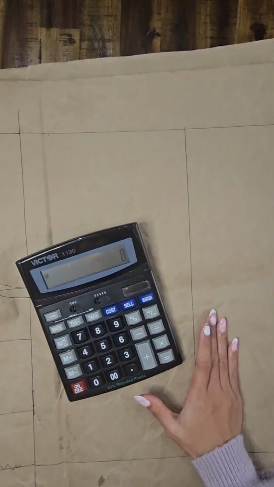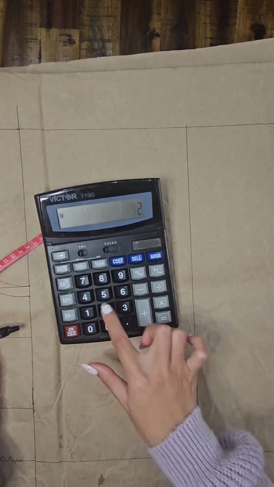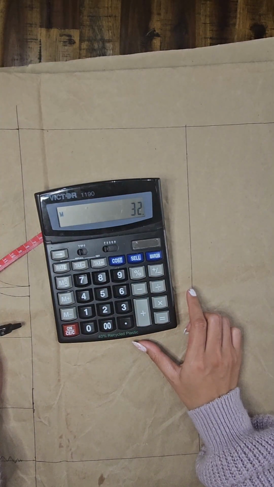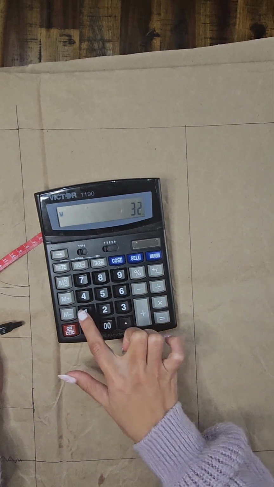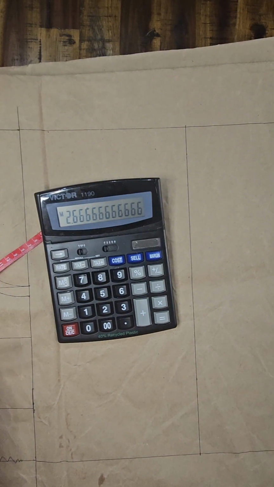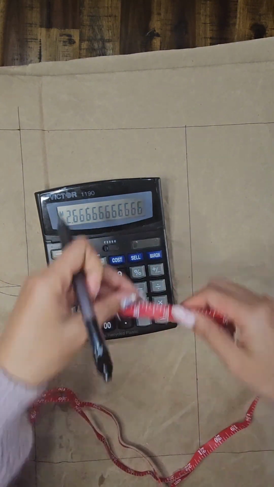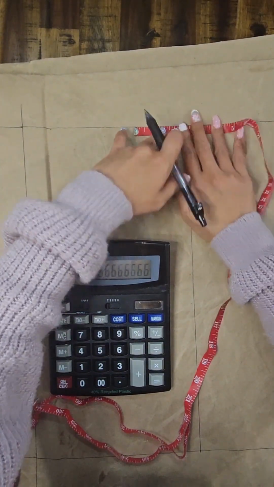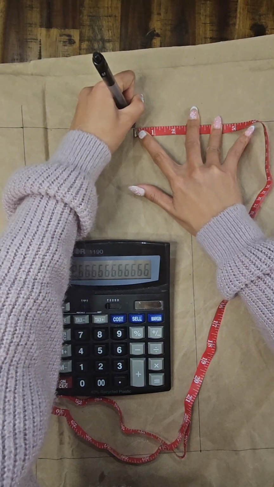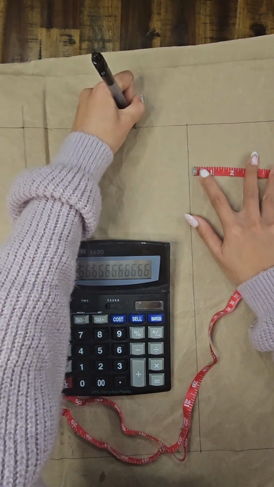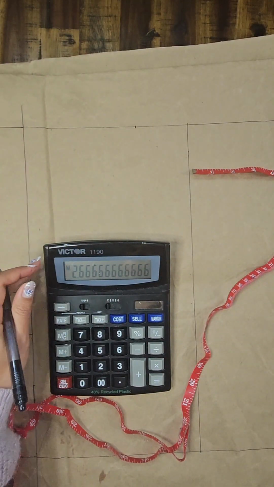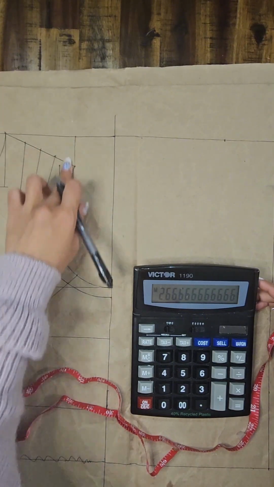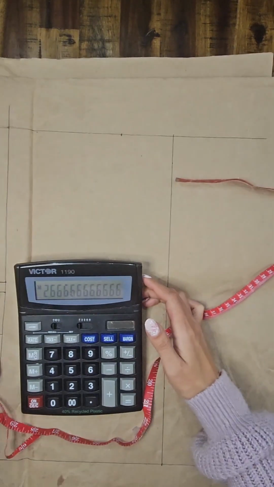Let's start from the neck hole. Bust measurement. The bust circumference divided by 12. Okay. So that's going to be our point, 2.6. Make a point. So in the front, we go down, but at the back area, we go up.